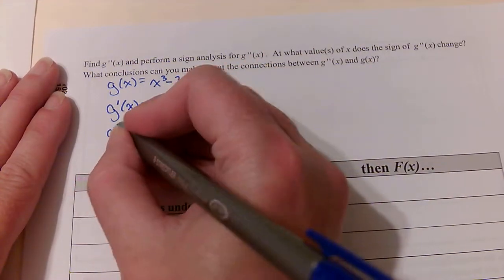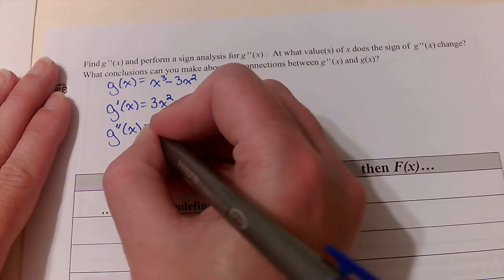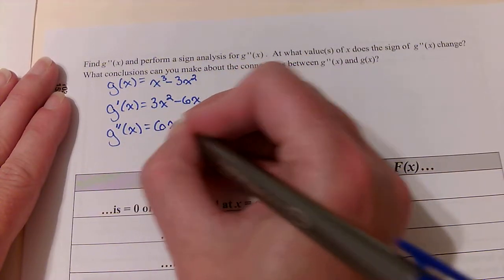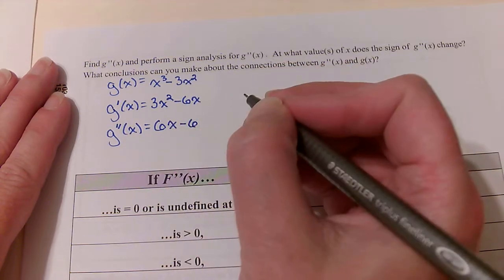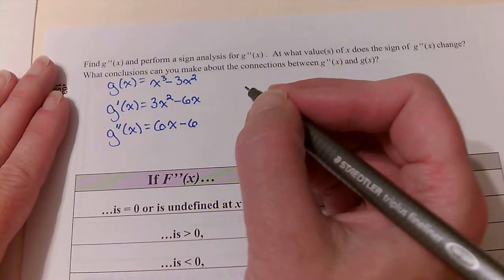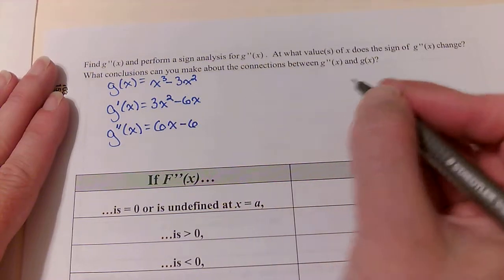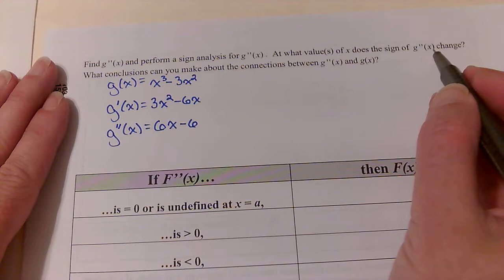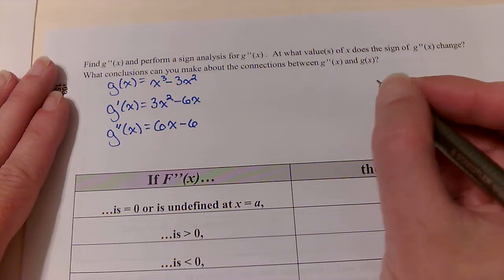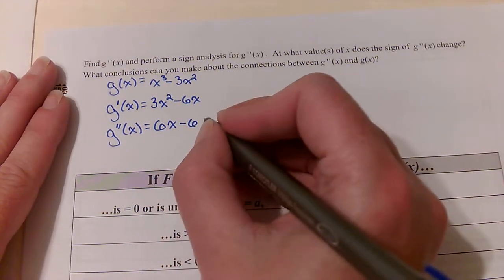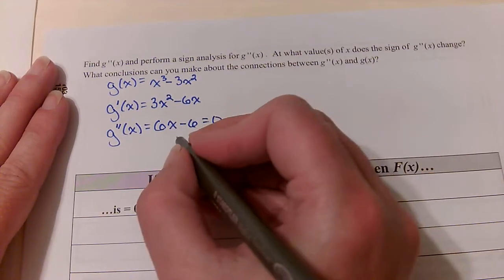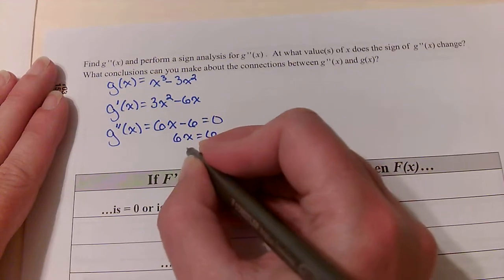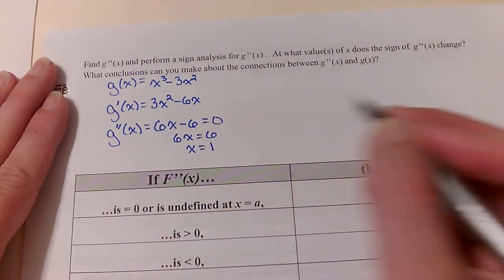So the second derivative just means to take it again. That's going to be 6x minus 6. We'd like to figure out where g double prime changes signs. So let's find when it equals 0. Well, that's going to be when 6x equals 6 or when x equals 1.